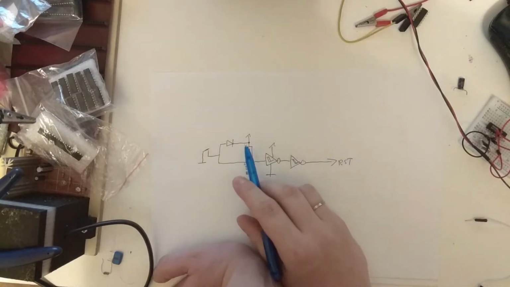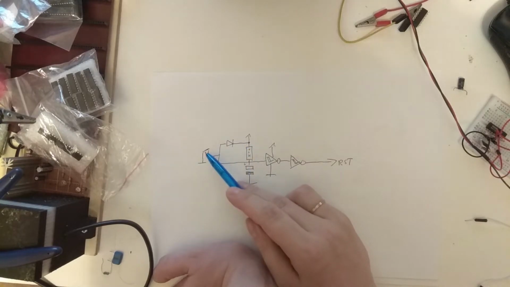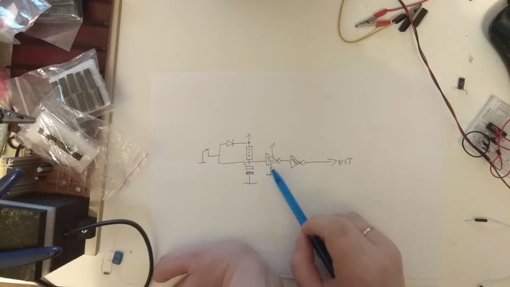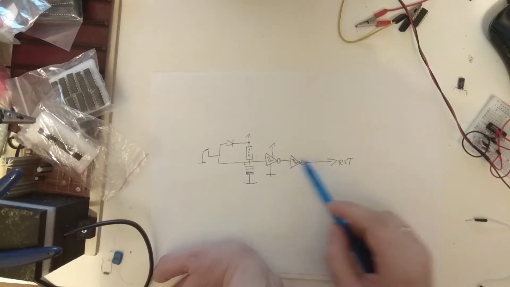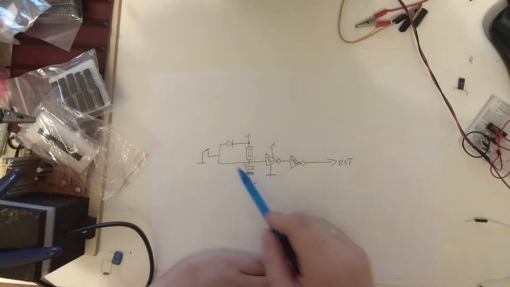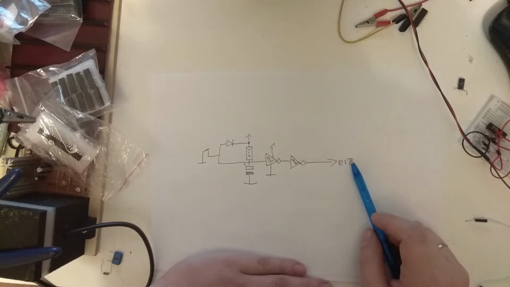And then same thing, if you press this button, capacitor discharges, and this goes low, therefore this goes high, therefore this goes low, everything is reset. And then it starts up again in a very controlled fashion.